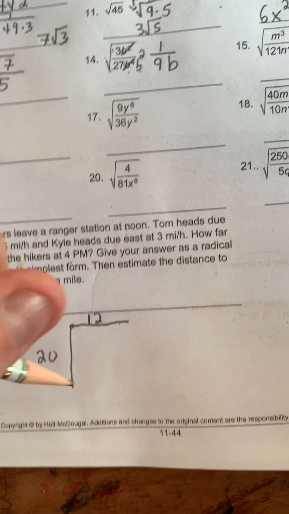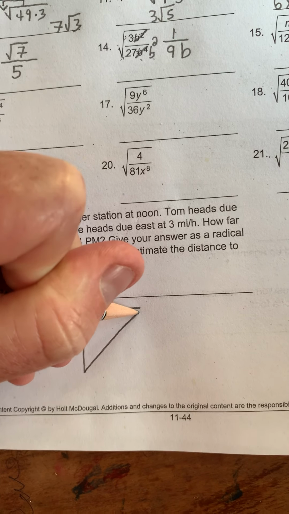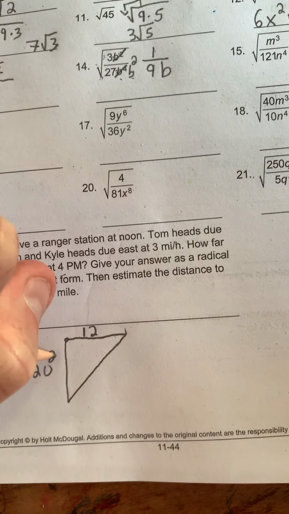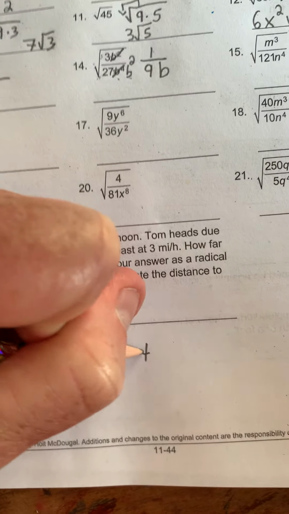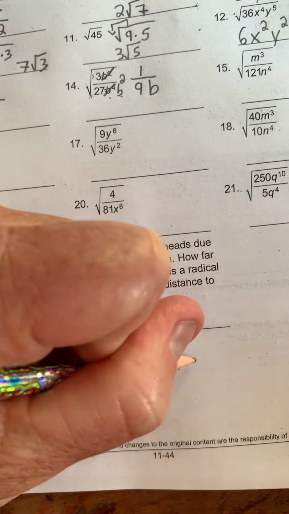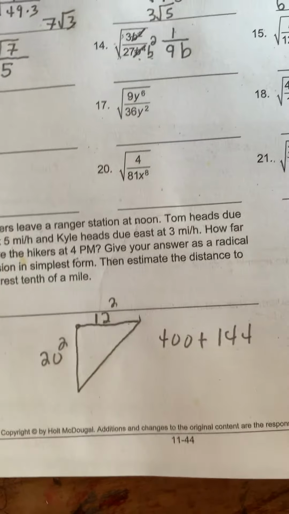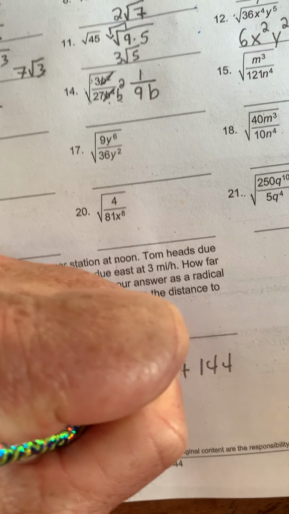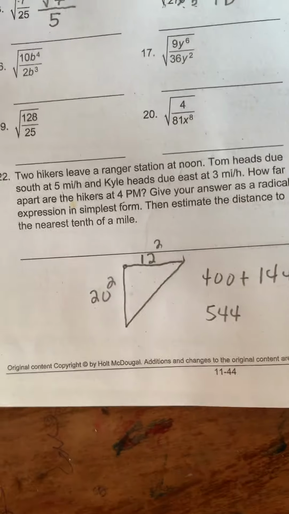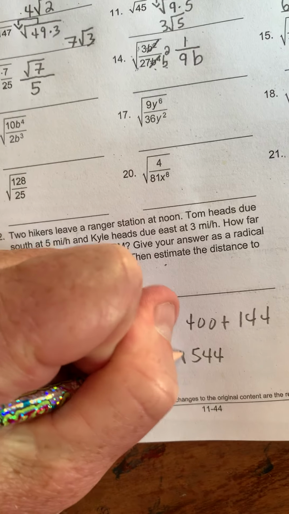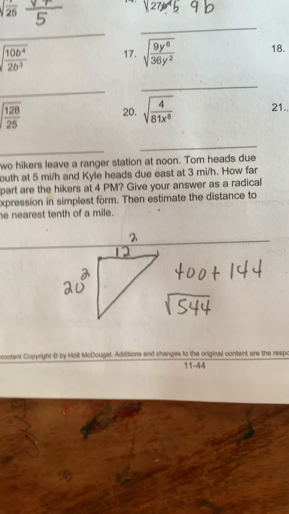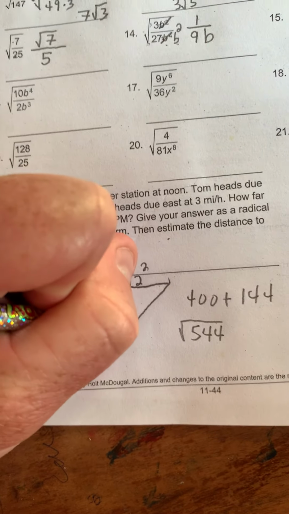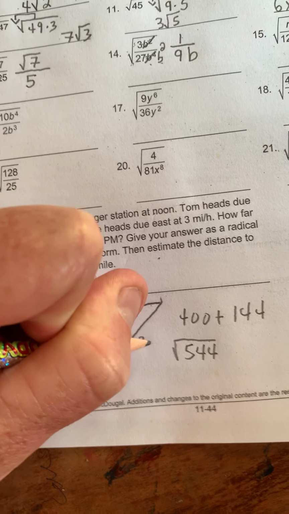So here's a little Pythagorean theorem. But you'll do this next year in geometry. 20 times 20, because we're going to square these, that's the Pythagorean theorem, is 400 plus 144, 12 times 12. Those numbers combined are 544. And it asks to estimate the distance. So this one will actually find the perfect square. And then the square root of 544 is 23.3. And that's this side length right here. But you'll do a lot of this next year, so don't worry about it.